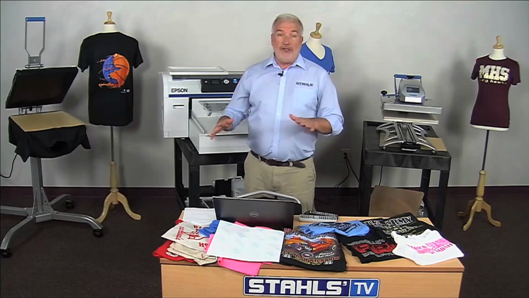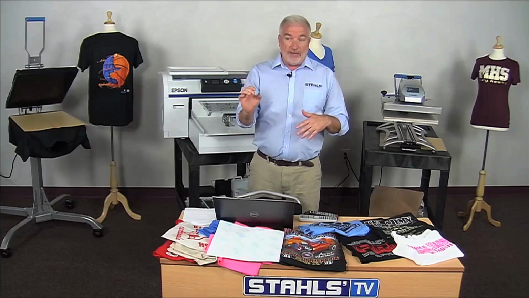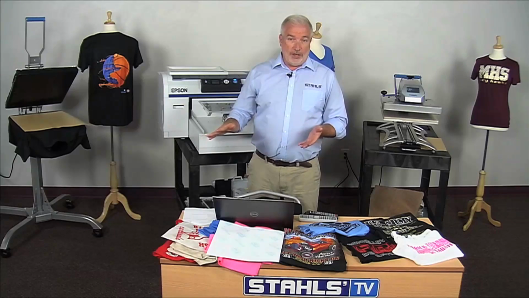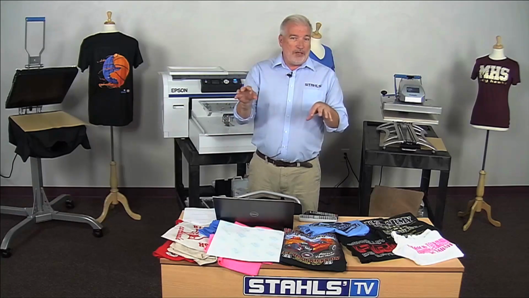The other reason that you pre-treat a shirt is you want to bury the fibers into the shirt. If you zoom in really, really close, magnified on a shirt, you'll see a lot of hairs. We call that fibrillation, little fibers sticking up in the air. We want to knock those down and keep them down during the printing process so that they don't stick up through the ink and give it a kind of blotchy look.